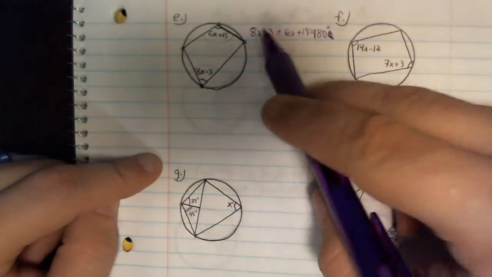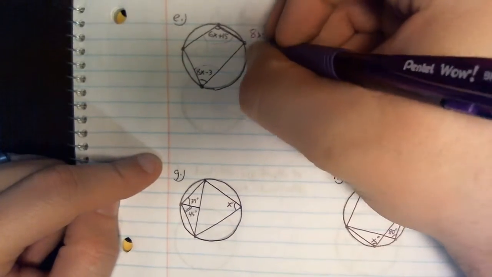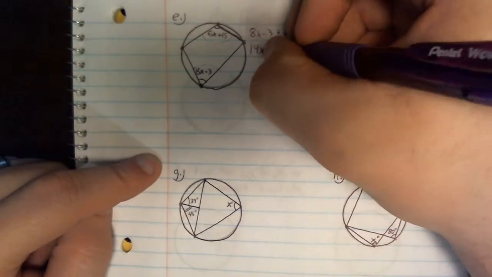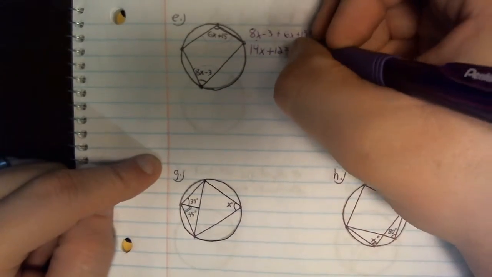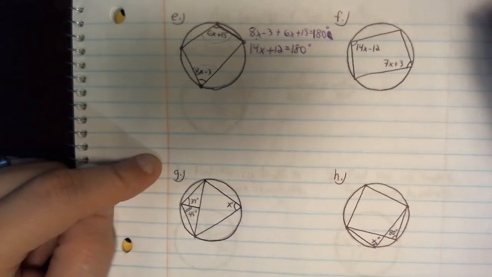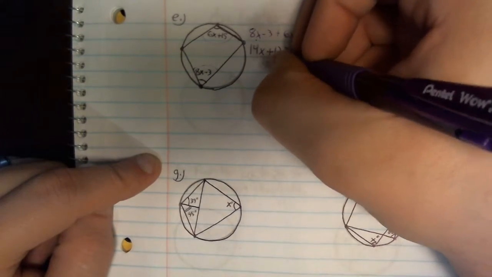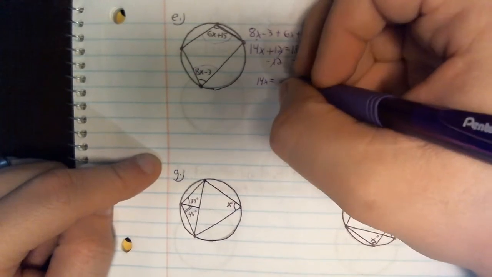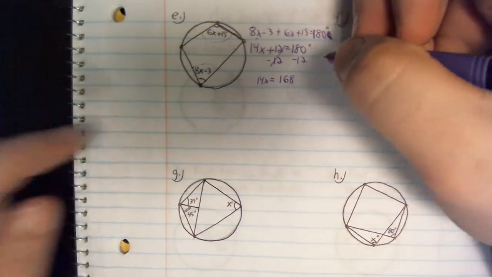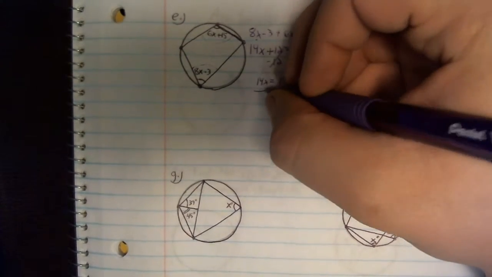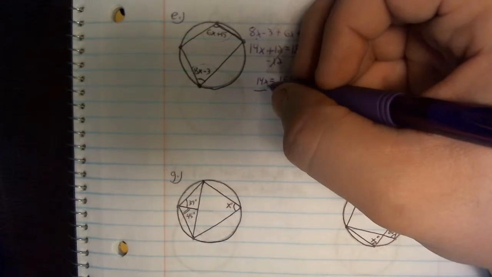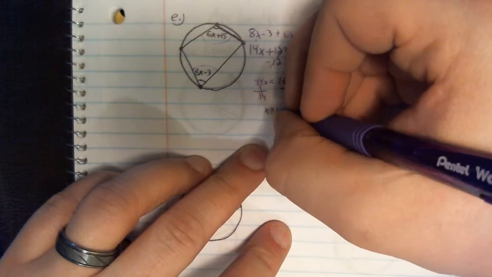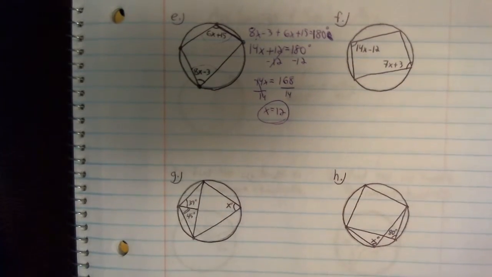Okay, so let's combine like terms. 8x and 6x, that's a total of 14x. Negative 3 and positive 15, that's 12. And we got 180 on the other side. We're going to subtract away 12 from 180. That's going to give us 168. And then we need to divide both sides by 14. That gives us x equaling 12.